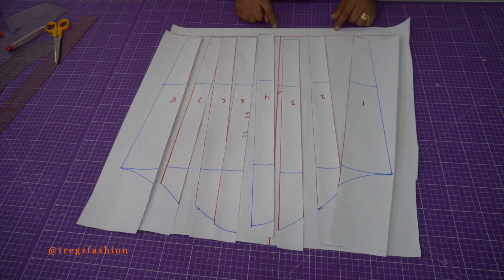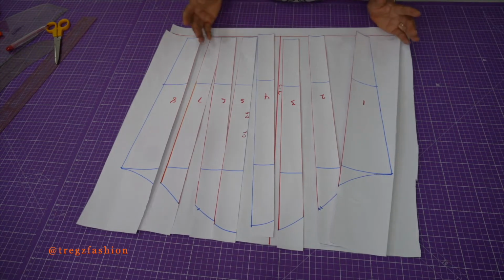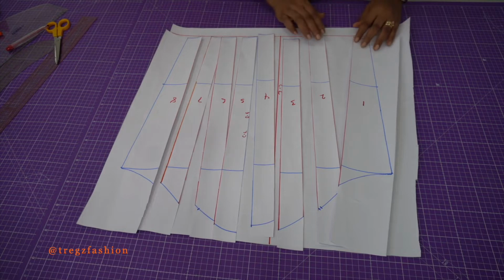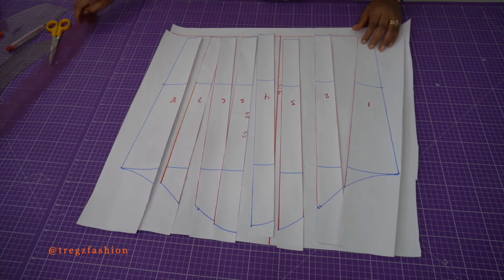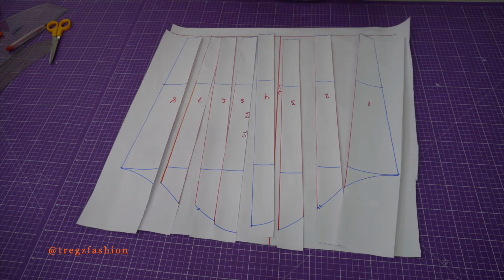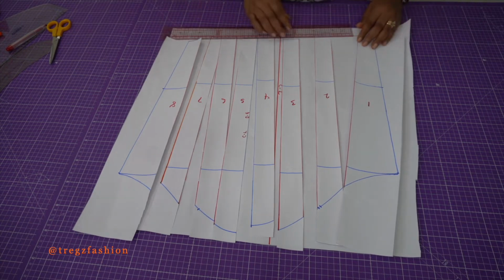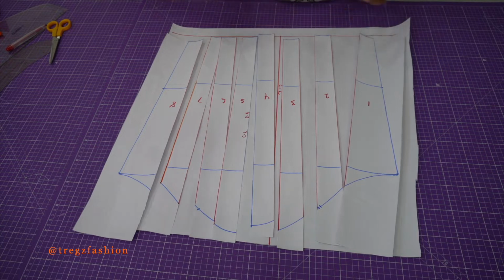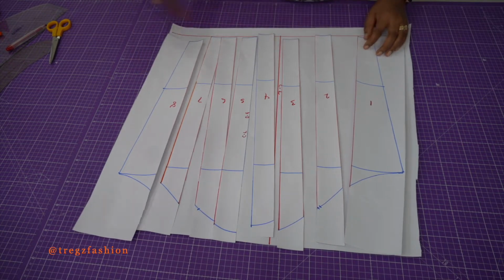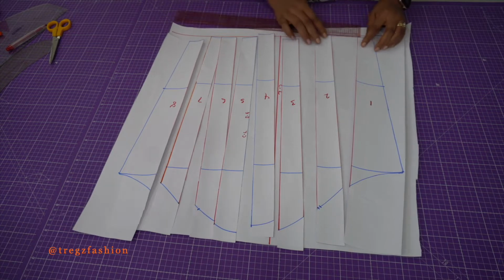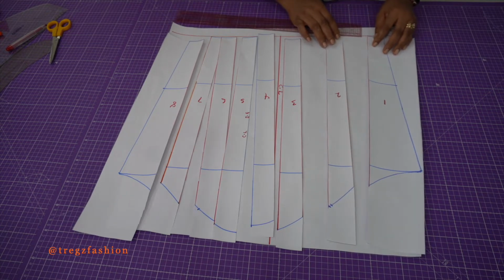So at the hemline here, you're going to determine how wide you want your sleeve to be. So that will determine how wide you're going to spread it. The wider you spread it, the more volume you get, the bigger your sleeve is. The smaller you spread it, the smaller volume you also have for your sleeve. So for my hemline, I'm going to spread them out about 5 cm.